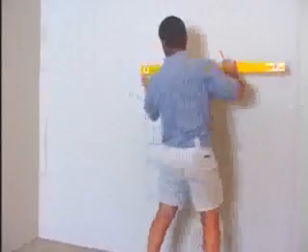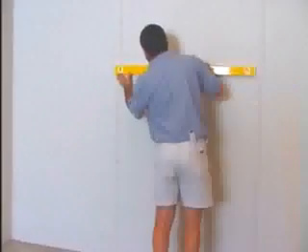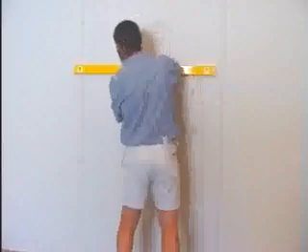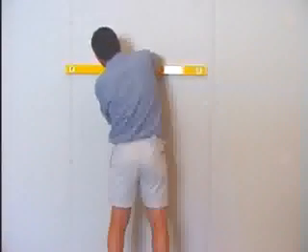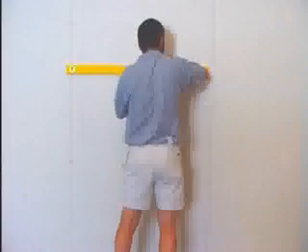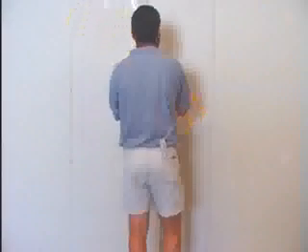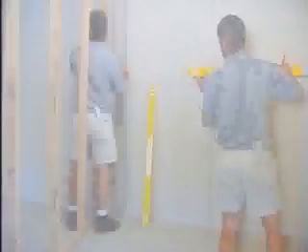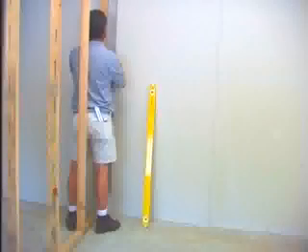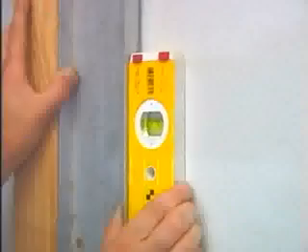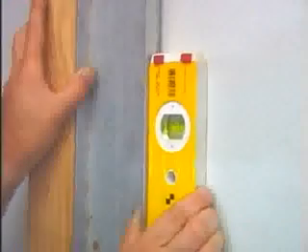To compensate for any minor error that may exist, it is good practice to reverse the level for alternate readings. This averages out any minor error that could otherwise be compounded. A spirit level can be used on its own or in combination with a longer straight edge to span greater distances.